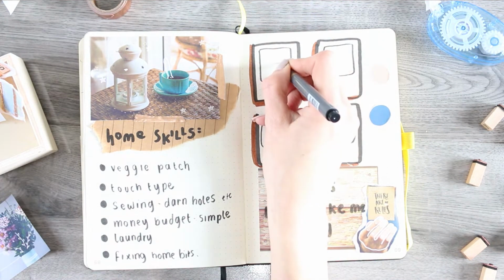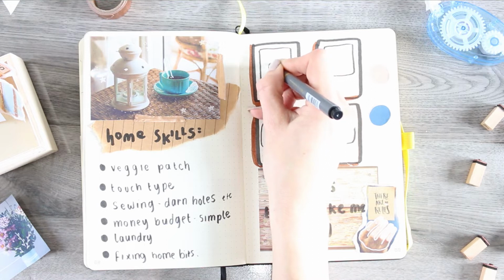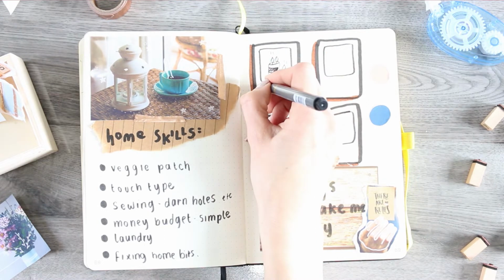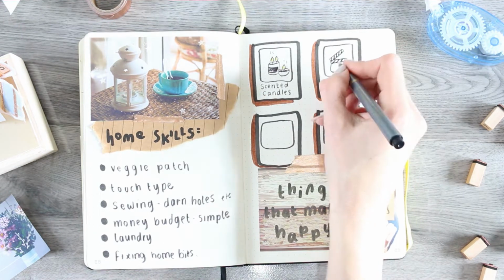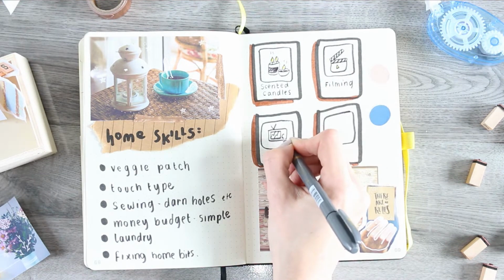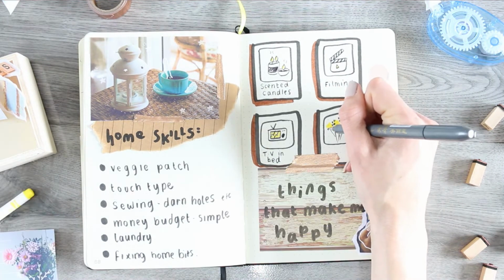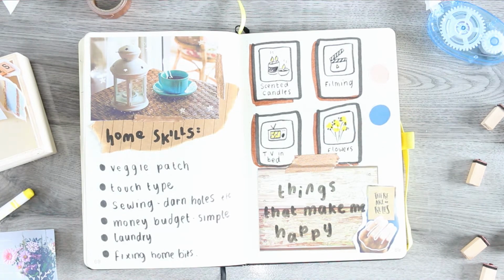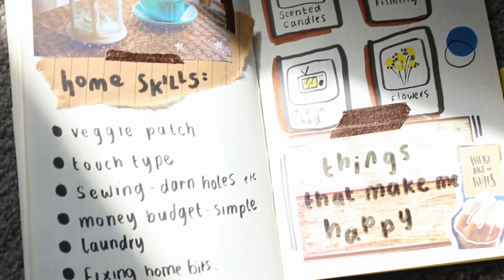The things that I chose to write down were scented candles, because I have at least one I light every single day. Filming, because it gives me something creative to do. Watching TV in bed is something I like to relax with at night time, and fresh flowers.